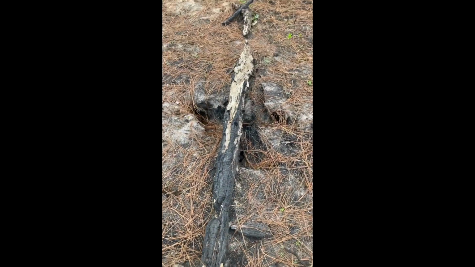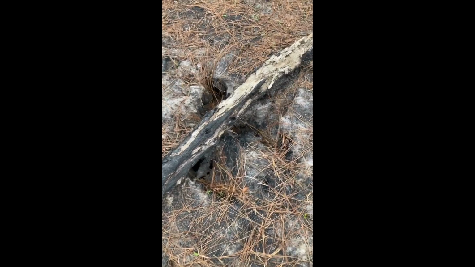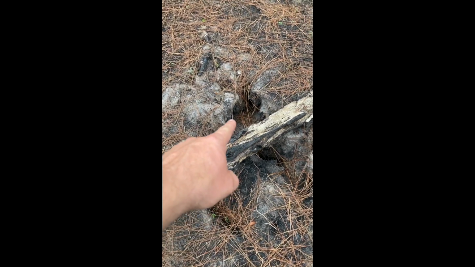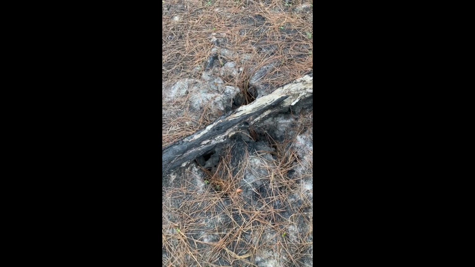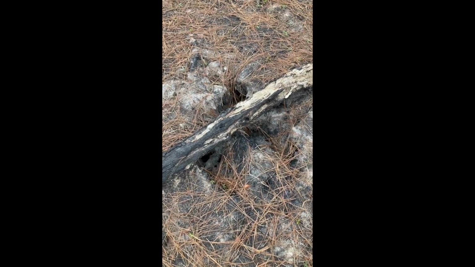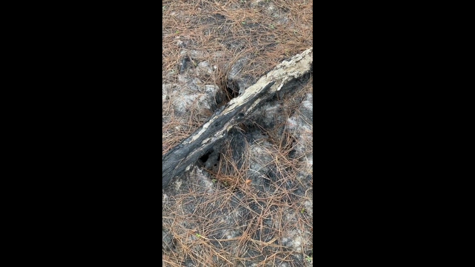So here is an example of some of the stump holes in this unit. You can see all the different types of holes that it makes from where the roots burn under the ground there, and creates really good cover and habitat for snakes. And there's hundreds of these, probably maybe even thousands across this unit.